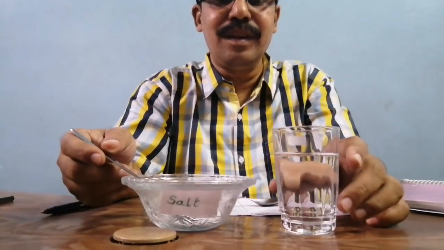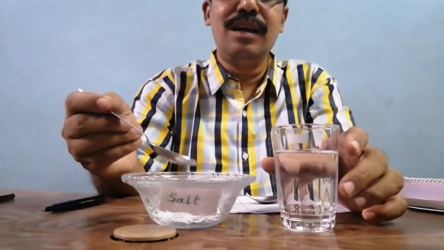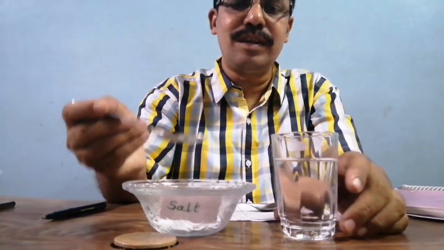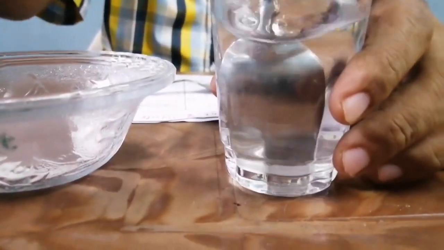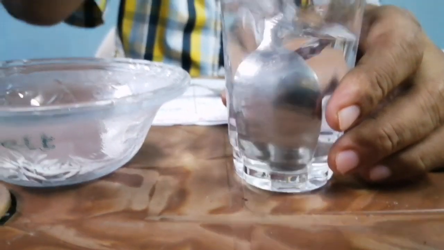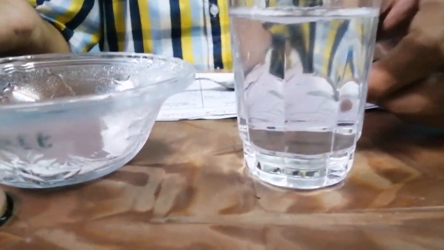Now we are going to see what is called the saturated solution. Saturated solution is nothing but no more solute can be added to a definite amount of the solvent at a given condition. I am going to explain what is called a saturated solution. Consider this as 100 gram of water taken in a glass, and I have salt with me. So I am taking, for example, 1 gram of salt, dropping in the water, stirring it up, and what happened to the salt? Got dissolved.